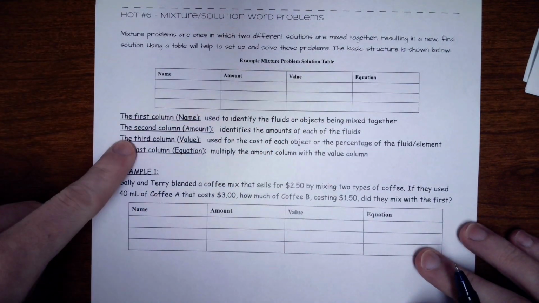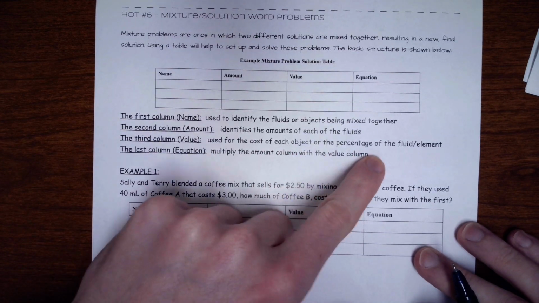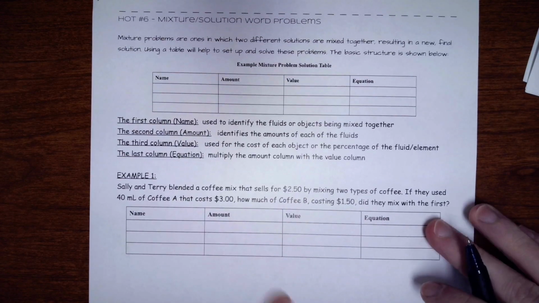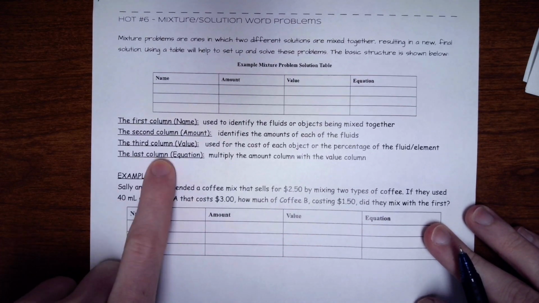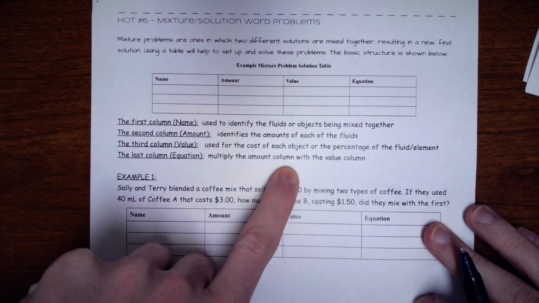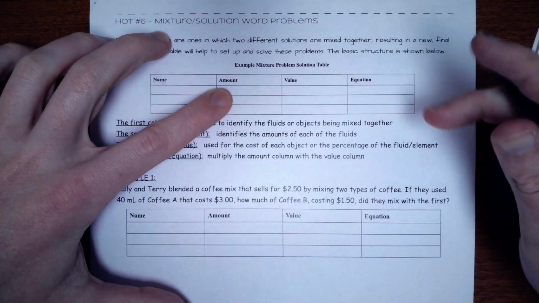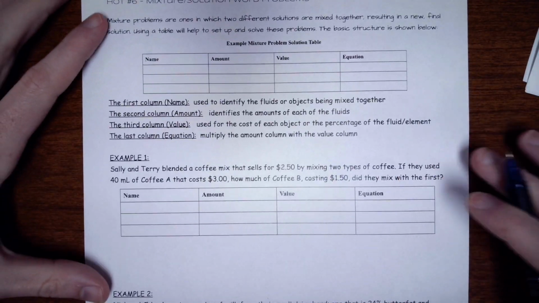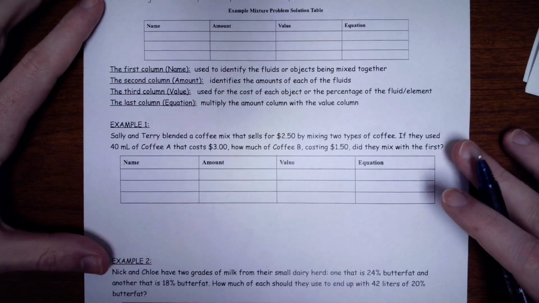The third column, the value, is used for the cost of each object or the percentage of the fluid or element. We're going to be looking at costs for some questions, and percentages for others. The last column is to multiply the amount column with the value column. So we multiply these two columns together to give us our equations. Let's hop into example number 1 and look at exactly what these questions look like and how we can solve them.